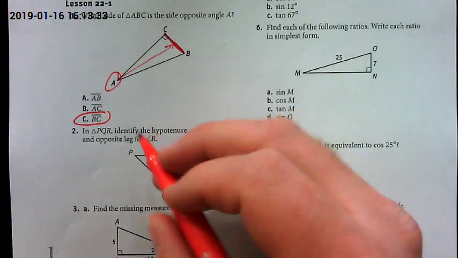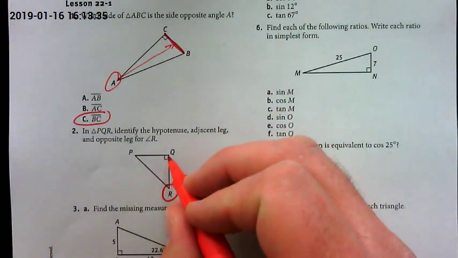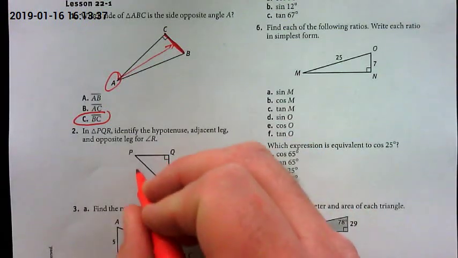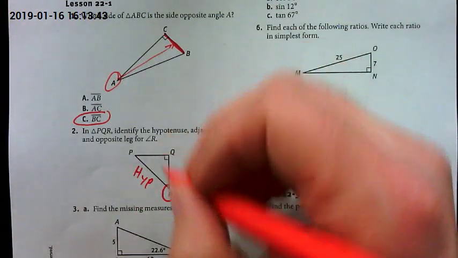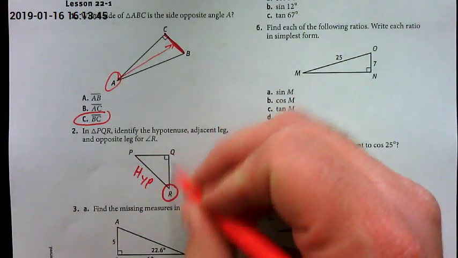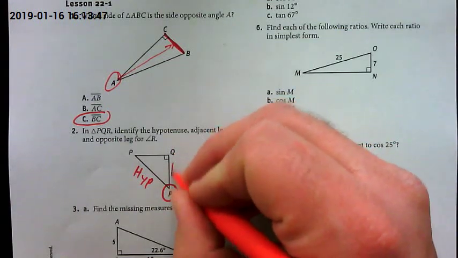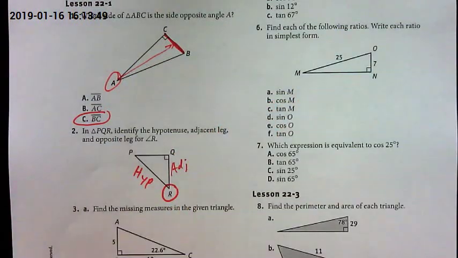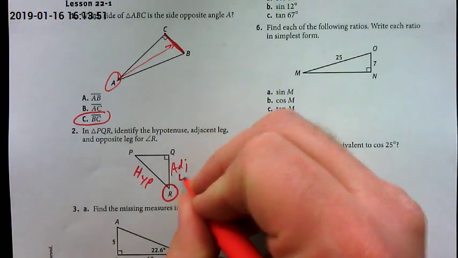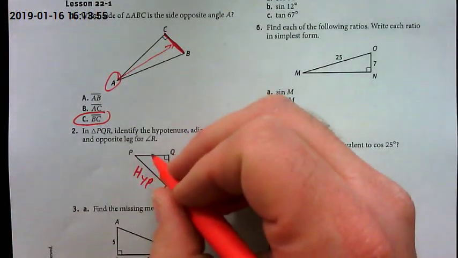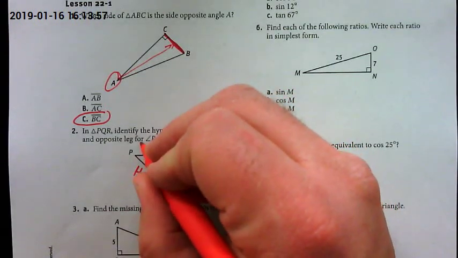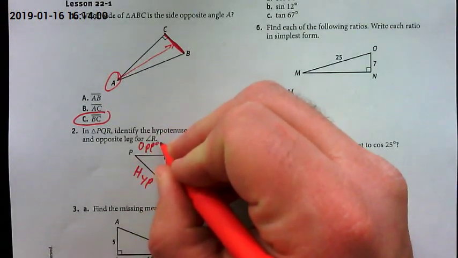So the hypotenuse is the one across from the right angle. So this is our hypotenuse. PR is the hypotenuse. Then you have the one that's next to R is QR. So this is adjacent, right? Again, that's our adjacent leg. And then PQ, that's the one that's across from R, so that would be the opposite leg.